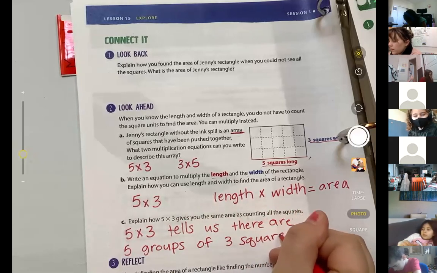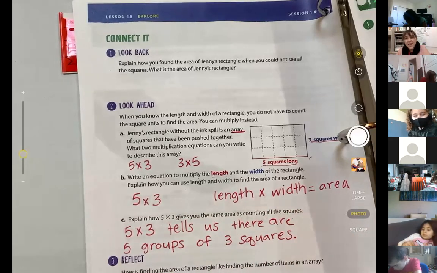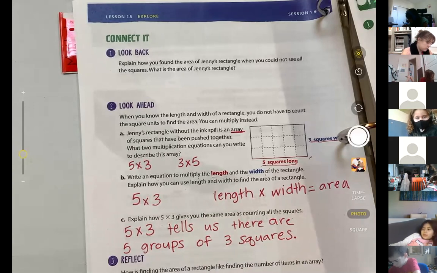It gives us those groupings. That's the same as counting all the squares. Yep, it's the same number in a different order. Could say that.